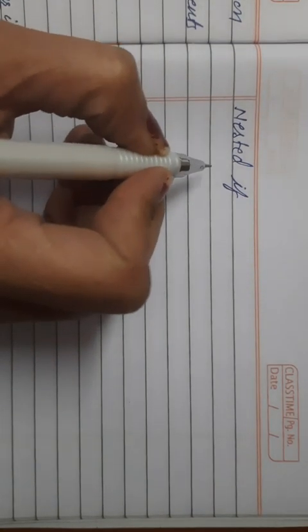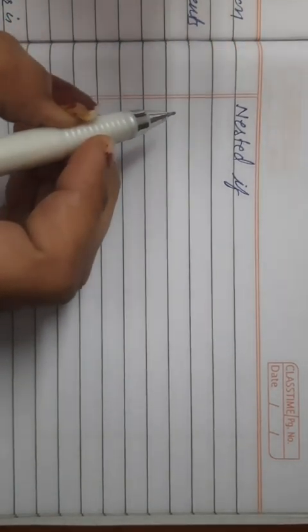Next type is nested if. Nested if means an if will be covered in another if block. If we write any if in the block of an if, that means the internal if will be a nested if. Let's understand through an example.